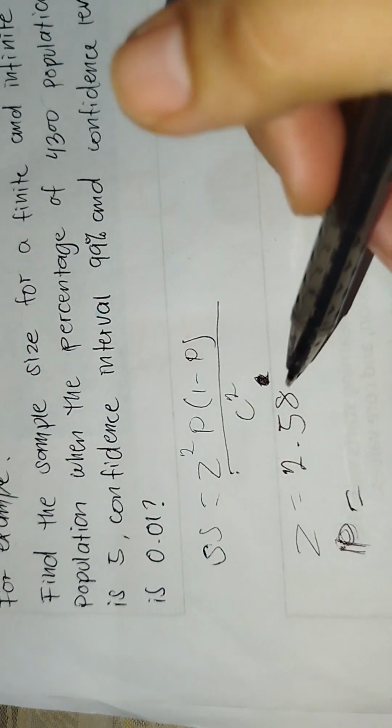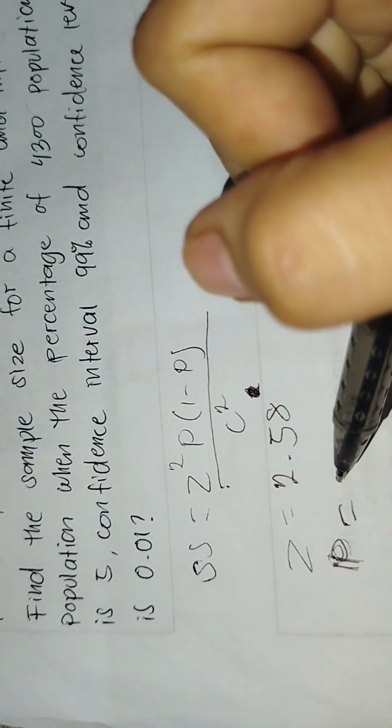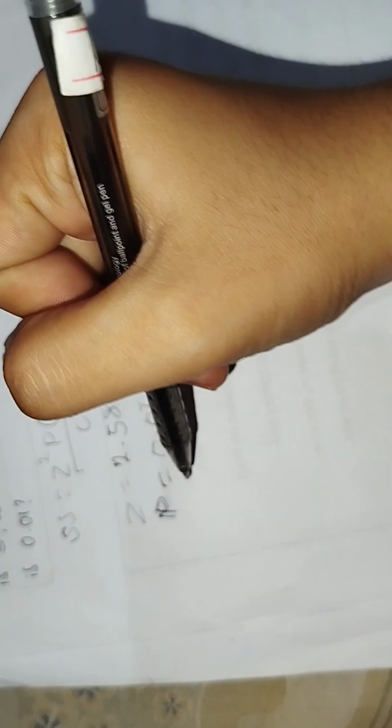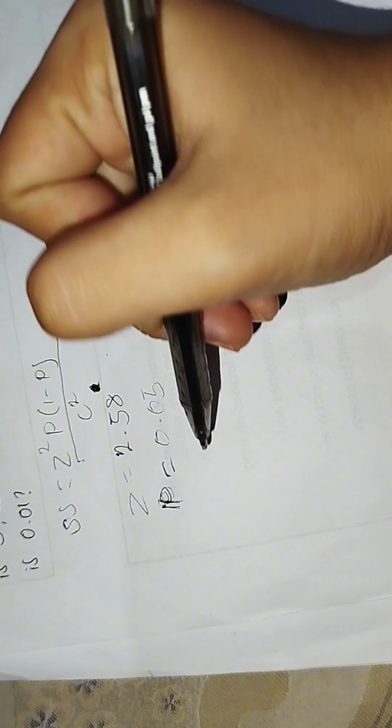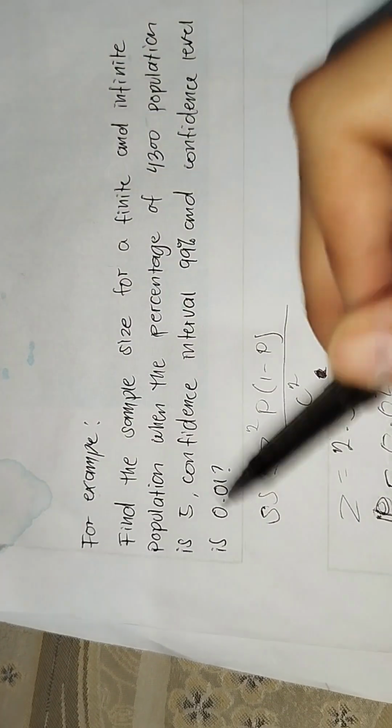So, ato na siyang i-convert og decimal. So, mahimo na siyang 0.05. Sunod kay atong confidence level kay 0.01.